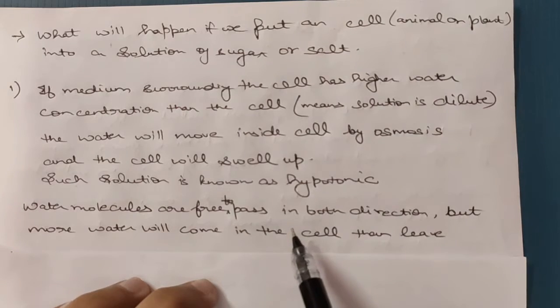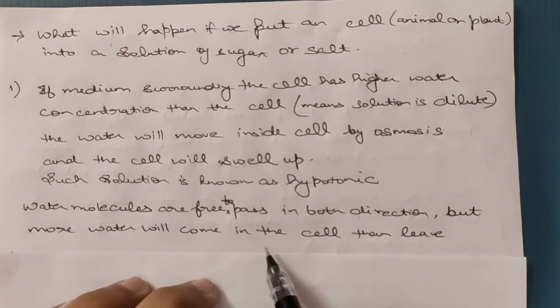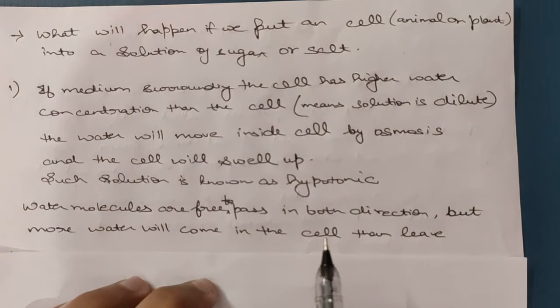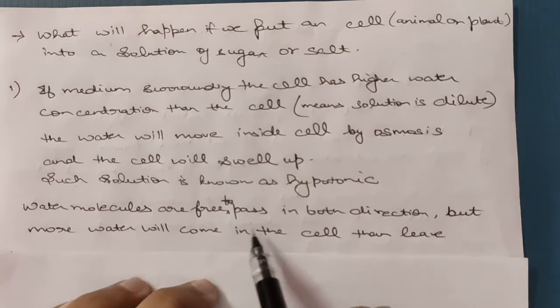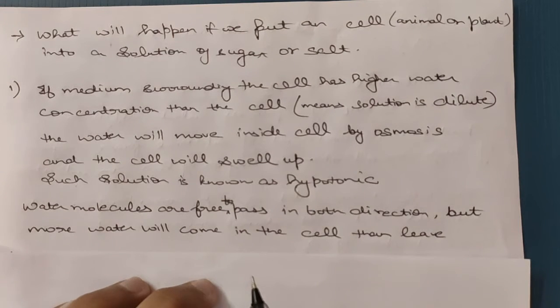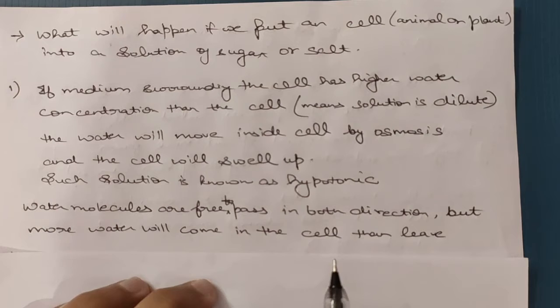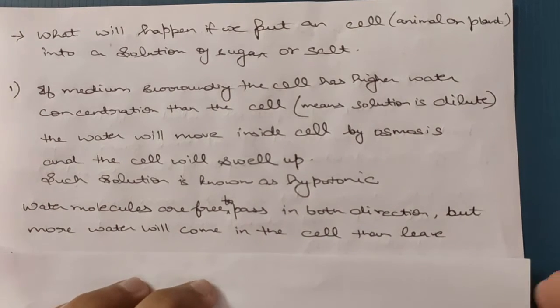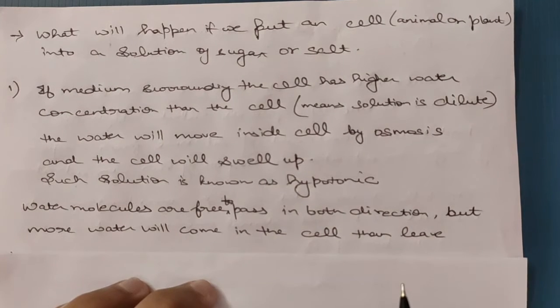or the water will move inside the cell by the process of osmosis. Okay. Now, another important thing is, water is free to pass in both directions. But more water will come in the cell than it will leave. Getting it? Water will move in both directions, but the net movement will be inside, because more water will come inside the cell than it will leave. The water will also leave the cell, but in a lesser amount than the water that will come inside.